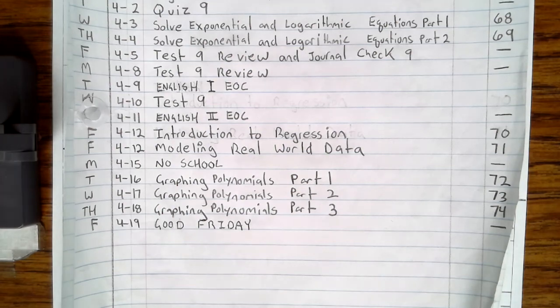Okay, Wildcats. Today we're looking at Tuesday, April 16th, Graphing Polynomials Part 1, and that's on page 72. If you would, update your table of contents. Okay, now your table of contents are updated. Let's take a look at the notes.